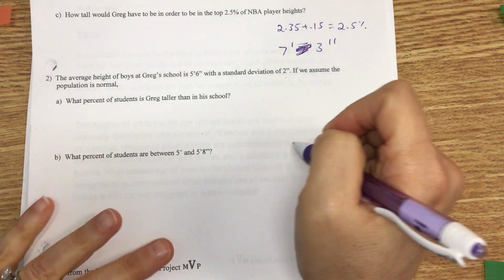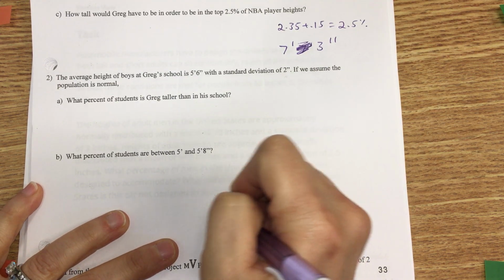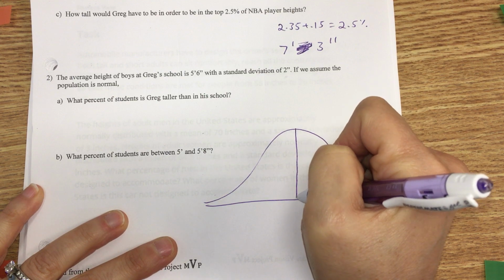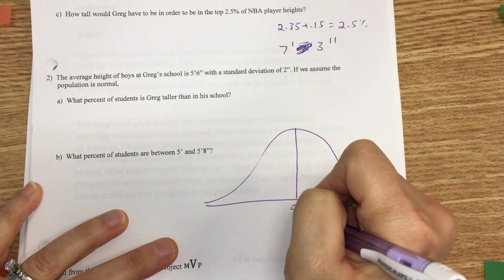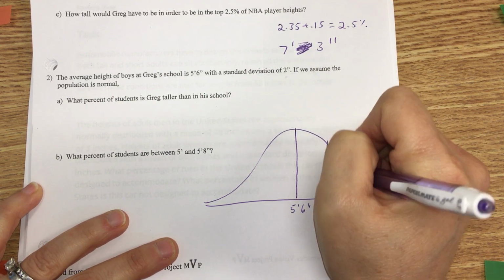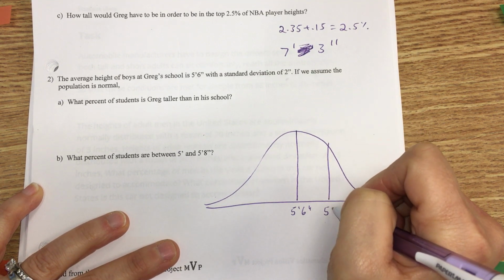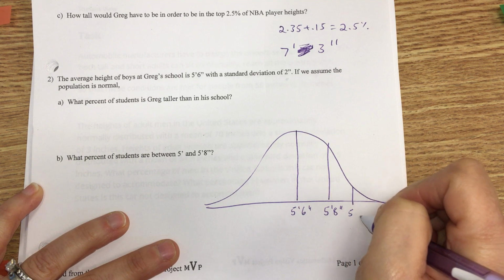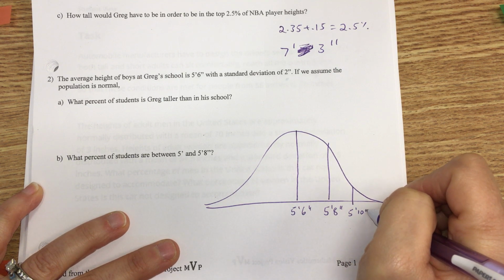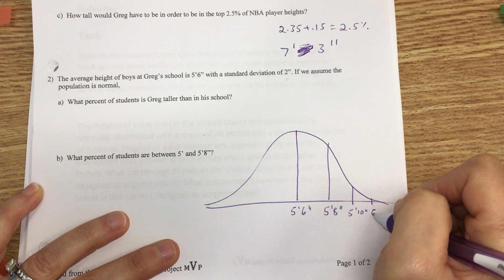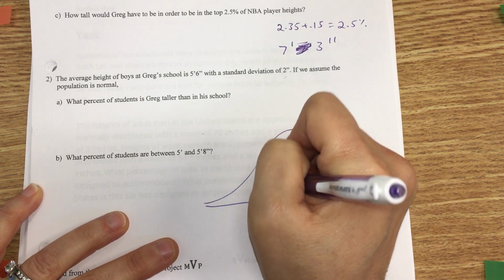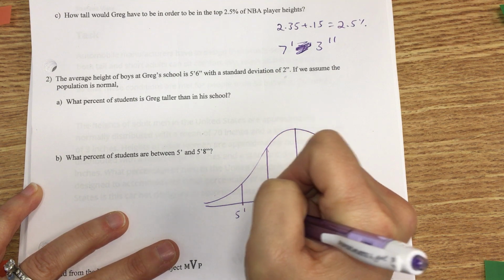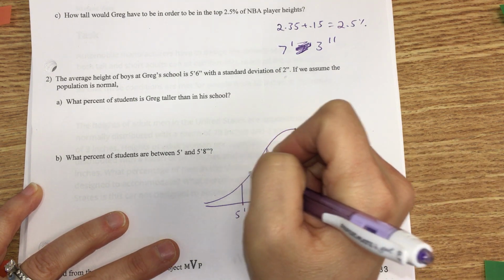All right, so number 2, again, curve time. Oh, that is so ugly. That's okay. 5'6", plus 2 is 5'8". Oh, these guys are short. I would fit in well in this school. 5'10". Man, my picture is ugly. And then 6 feet. And then take off 2, 5'4", 5'2".